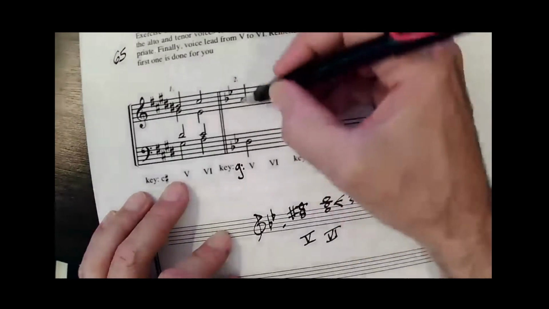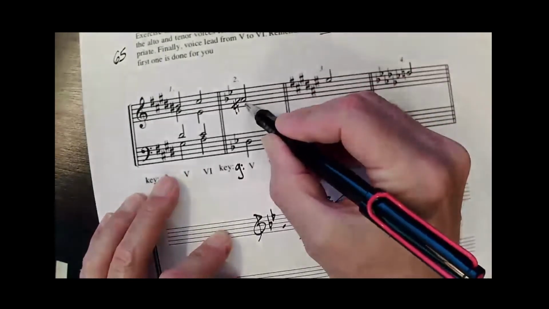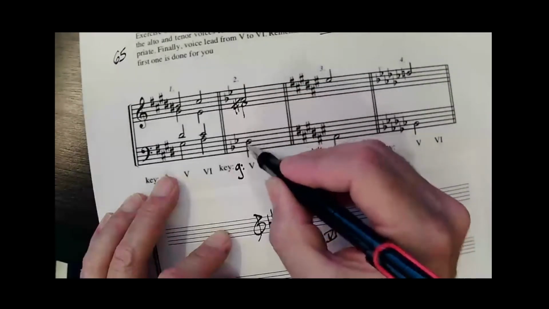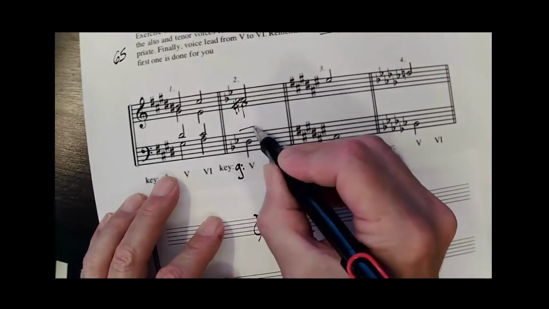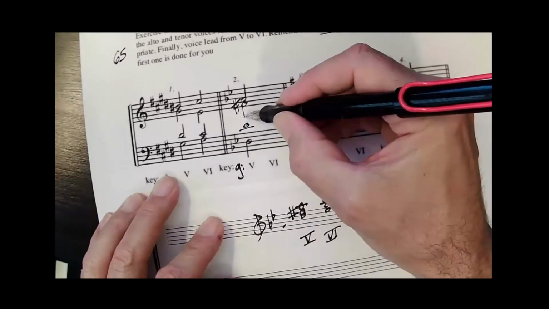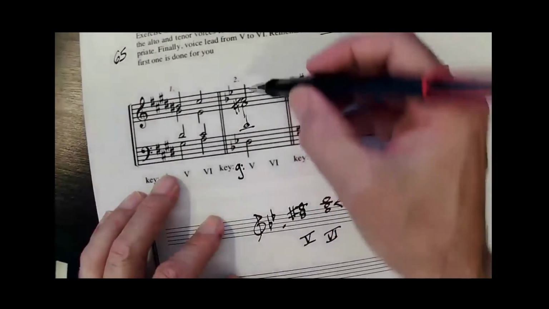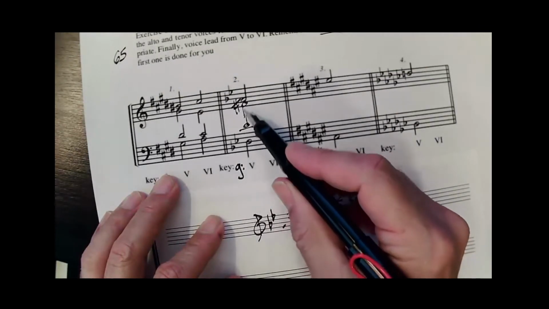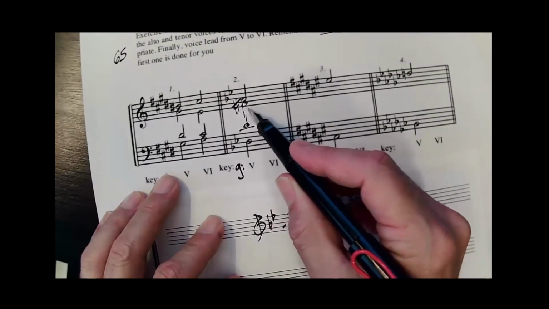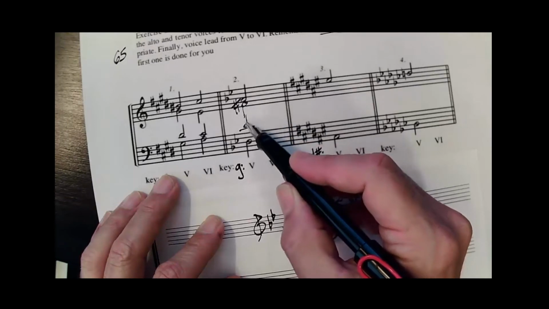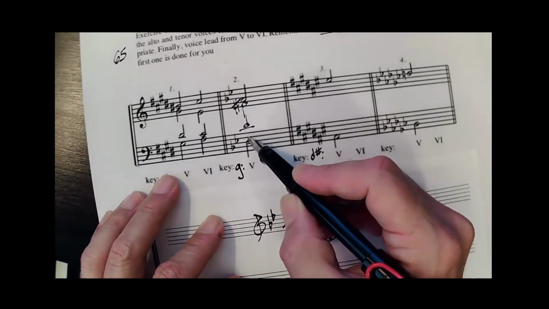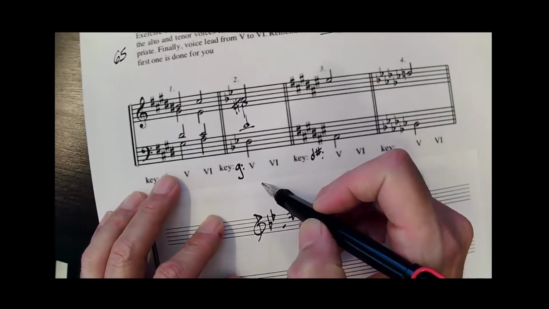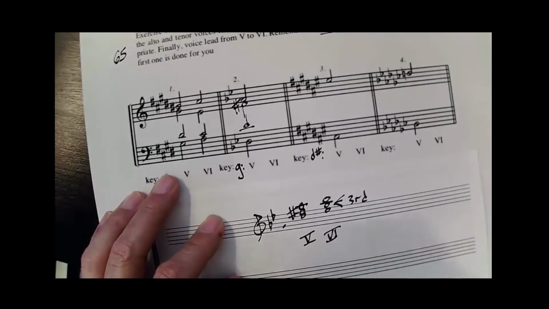We need an F sharp. I can put it here. And we need to double the bass. So we can put the D right here. Now you could probably have voiced this differently too. You could have put the D down here. The D could have gone here in this area, and then the F sharp for the tenor could have gone here. That would have worked as well. That would have been an open voicing. So it's not telling you. You could do either one and still get the right answer.